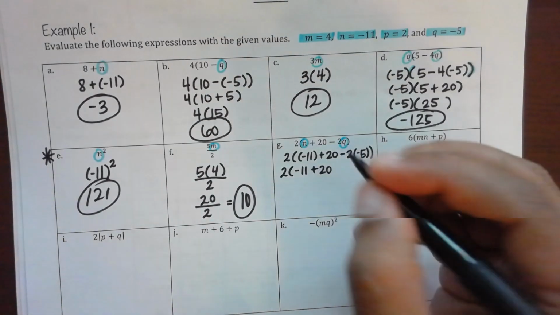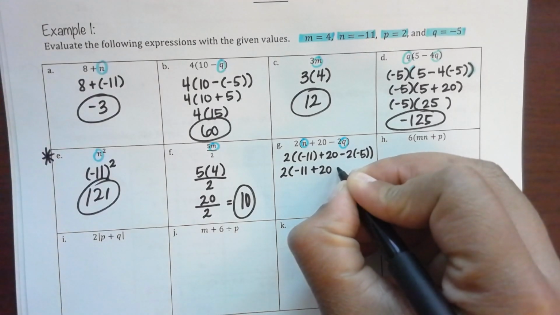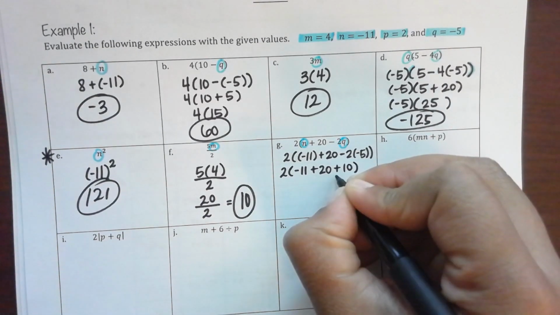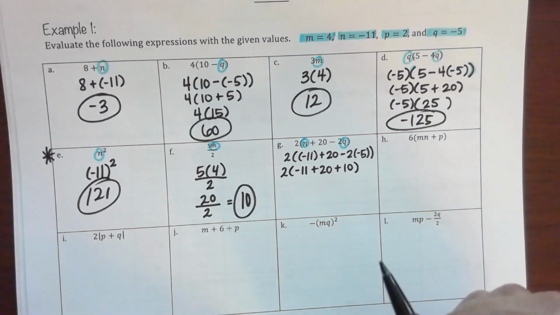What'd you get? So what needs to go behind this 20? Plus 10. Because two negatives make a... There we go. So what do I need to do from here? Inside the parentheses, so what am I typing in? Negative 11 plus 20 plus 10. Thank you. That whole thing could be typed in on the inside.